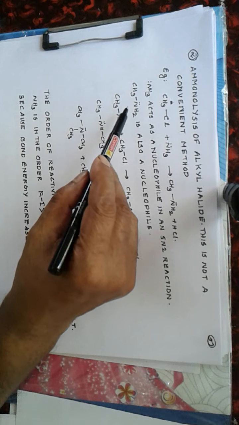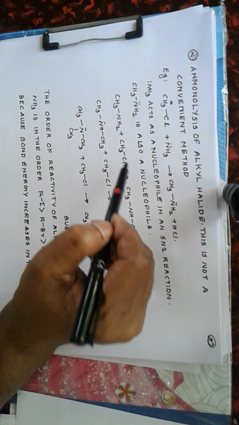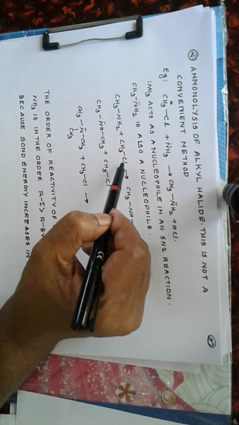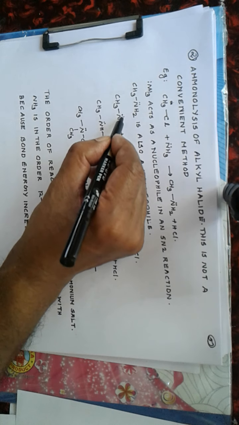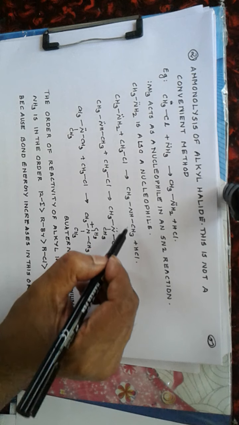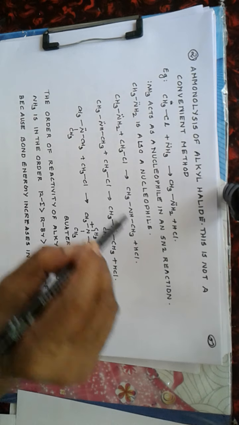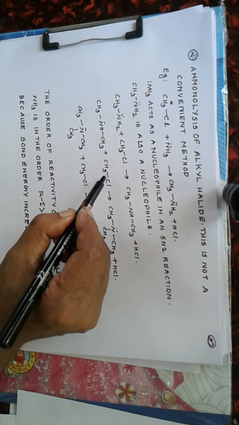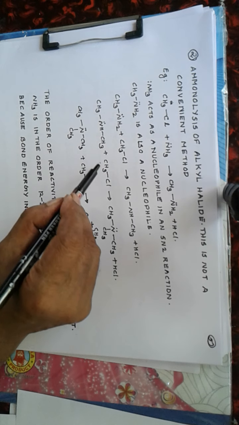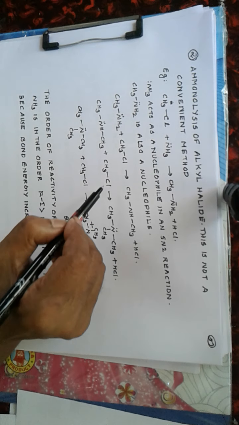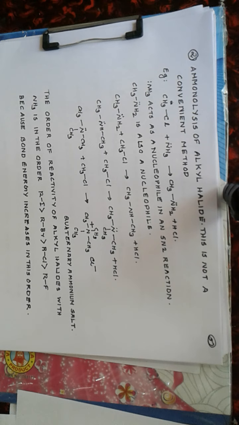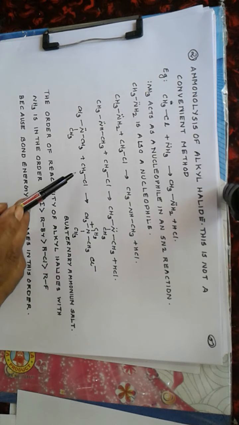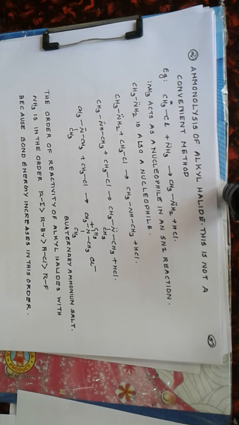nucleophile, so that this methylamine produced can react with another molecule of CH3Cl. Again an SN2 reaction where we get a secondary amine, dimethylamine, and this dimethylamine can again react with CH3Cl, again a nucleophilic SN2 reaction, we get trimethylamine and HCl, and then this trimethylamine can react with CH3Cl.